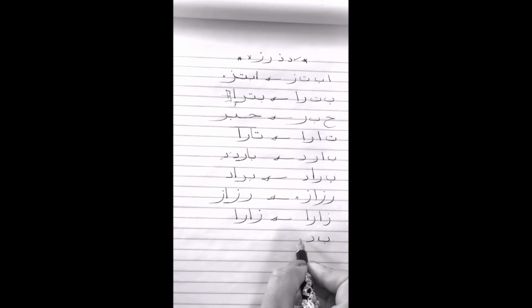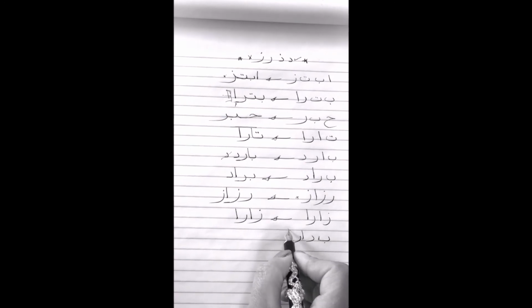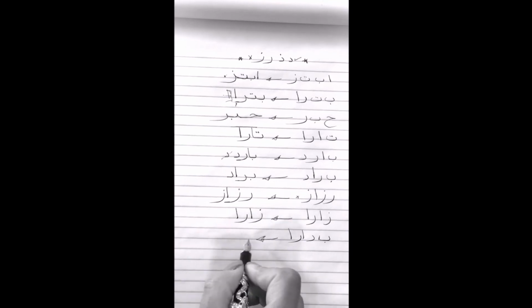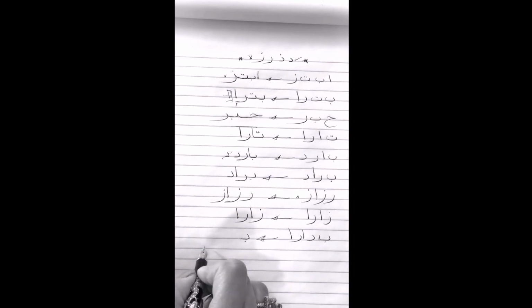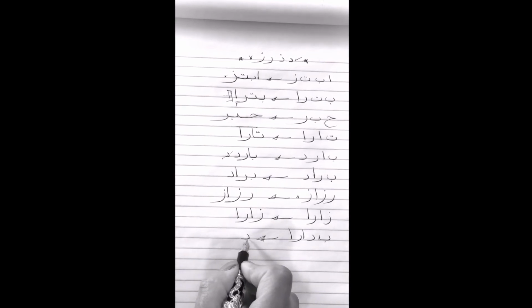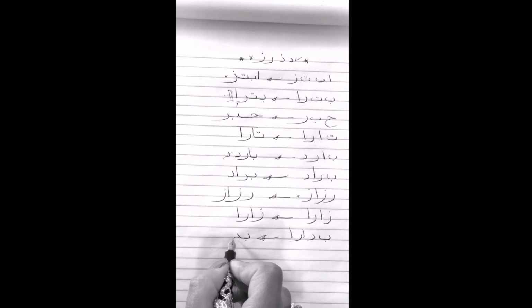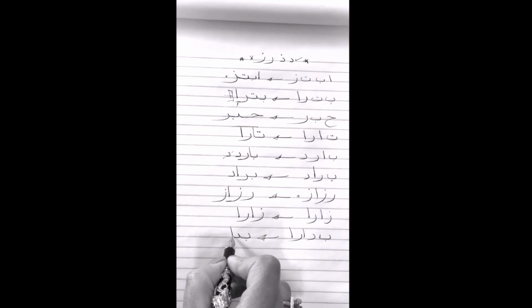I have the ba and the dal, the alif, the ra, and an alif. Let's see. The ba is a social letter, just a regular letter, and here's the ba at the beginning, and then it's followed by a dal. So here is the dal, and then the dal is unsocial, so the alif will have to sit on the line by itself.